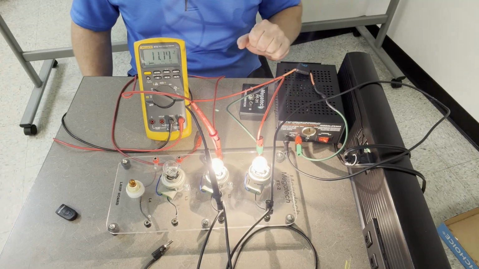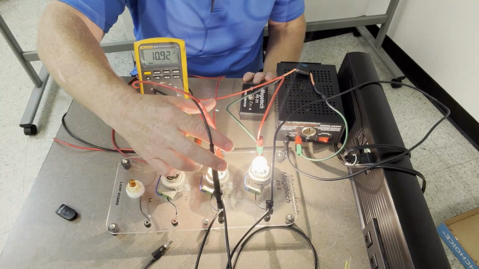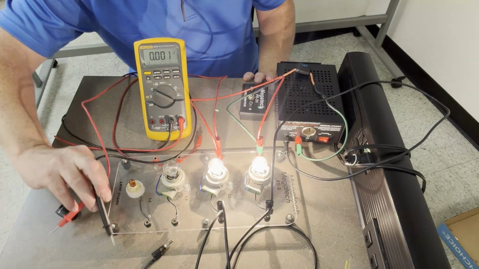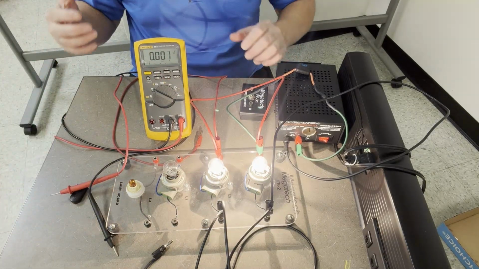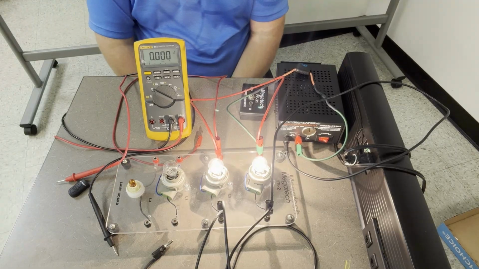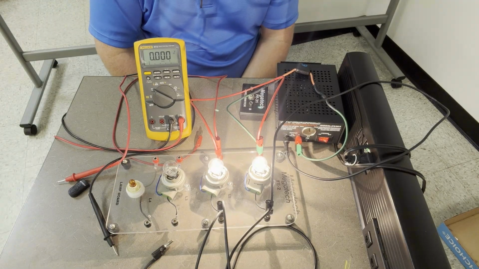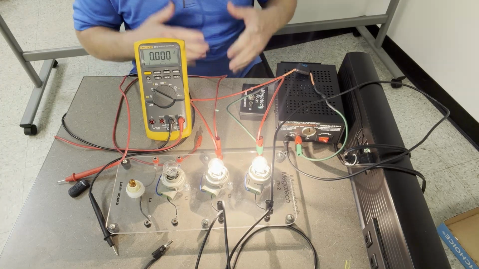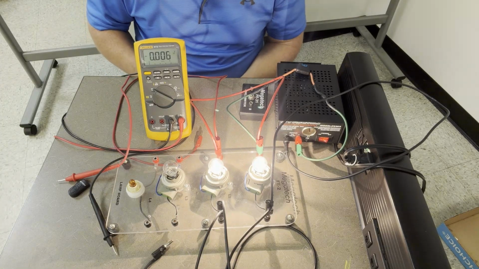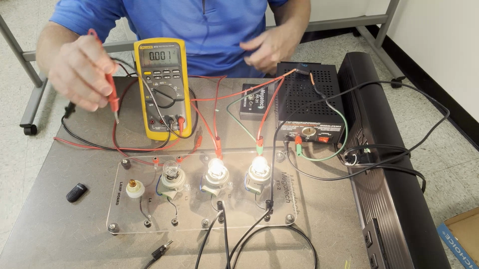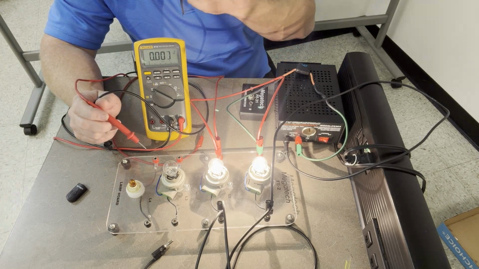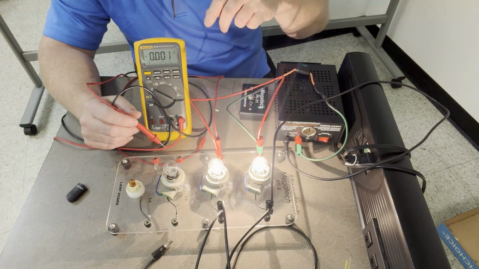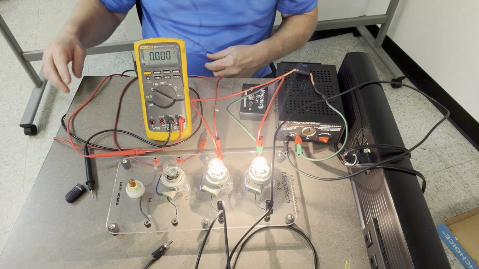It's kind of a weak power supply. It will start to drop a little bit as I add too much current flow to it, but each leg of the parallel circuit gets full source voltage, okay? It does not have to share voltage with the other loads. So if one of these bulbs burns out, it will not affect the other bulbs.